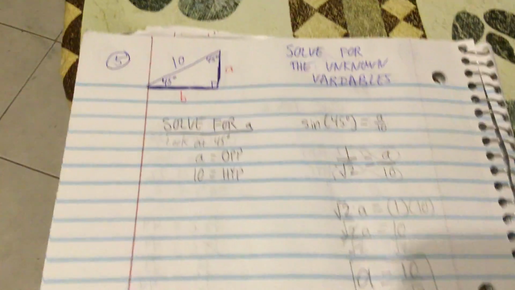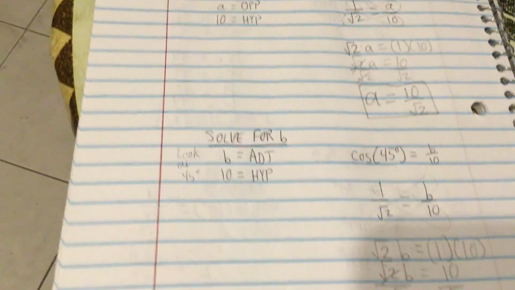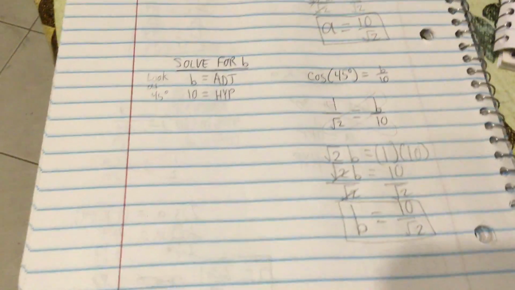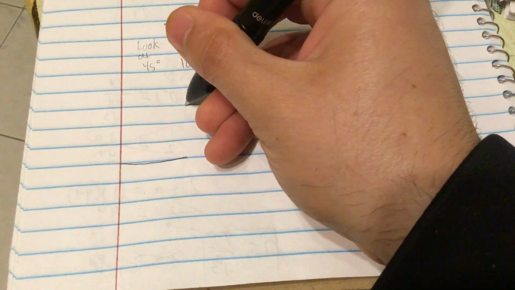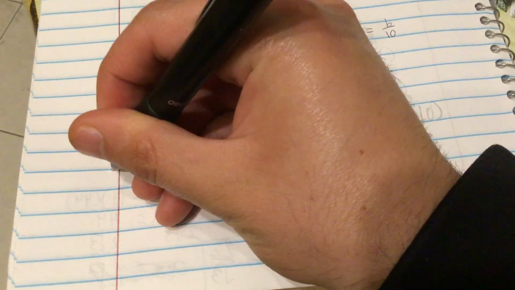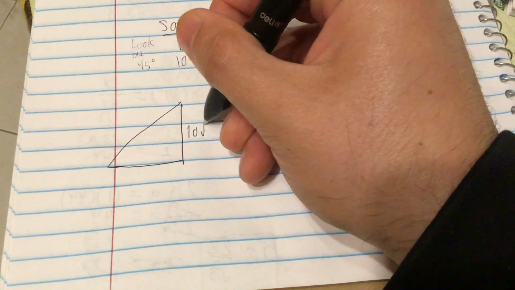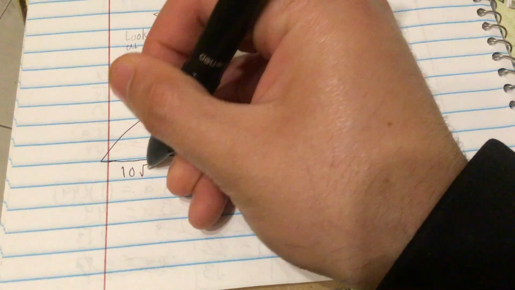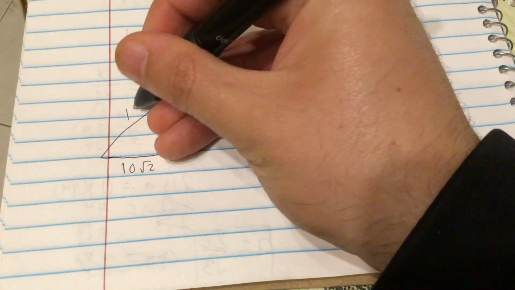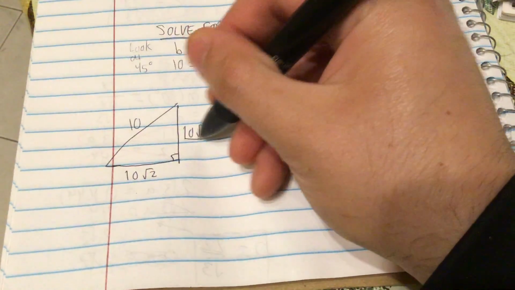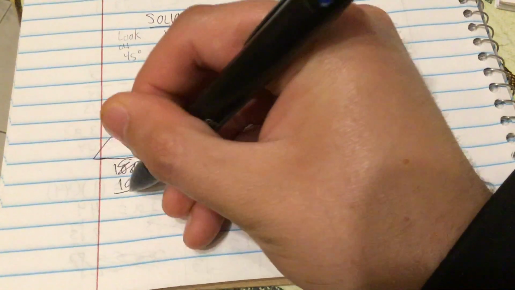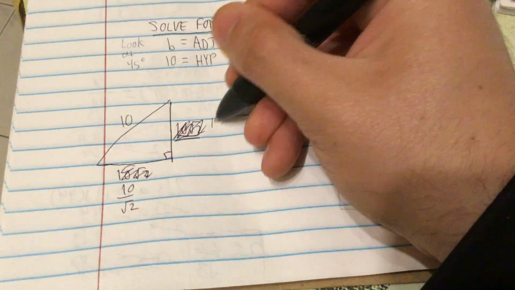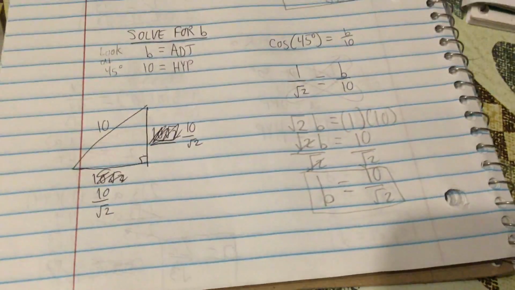And you can check your work with the Pythagorean theorem. I'm going to put the Pythagorean theorem on the side. So let's say this is my triangle. 10 over radical 2. Sorry about that.